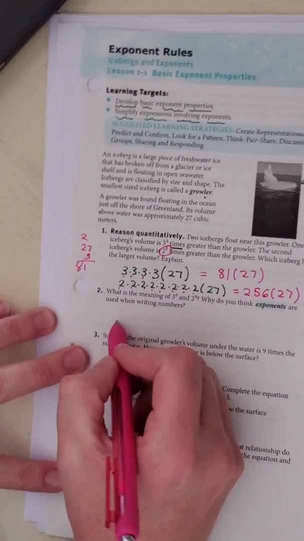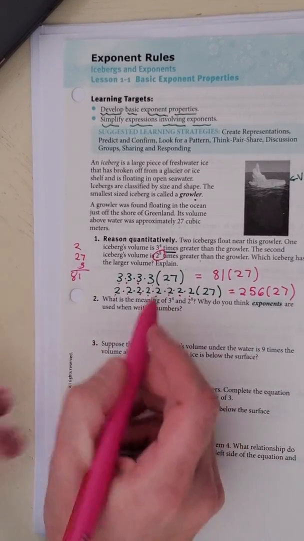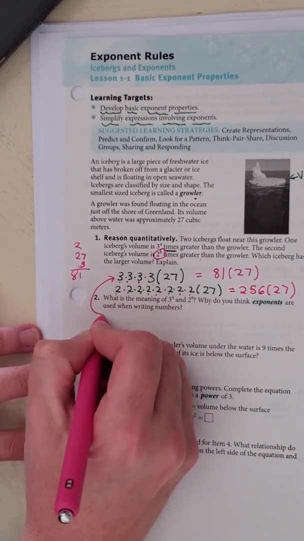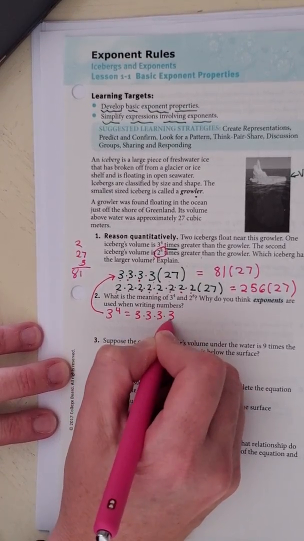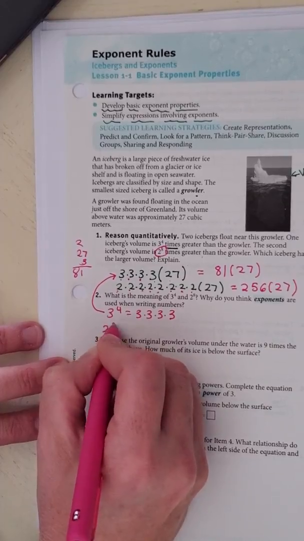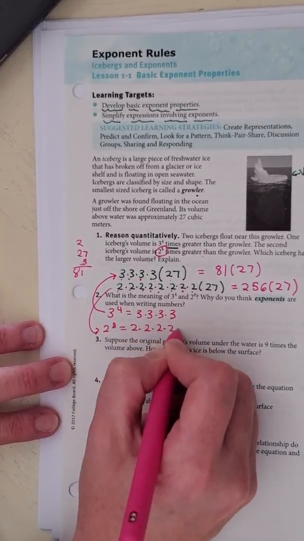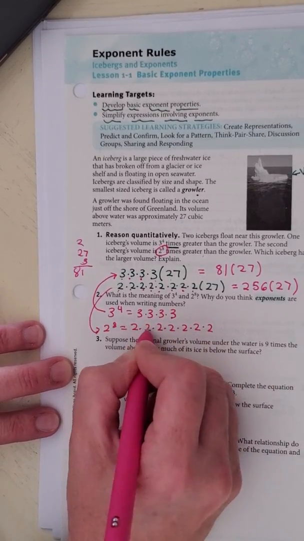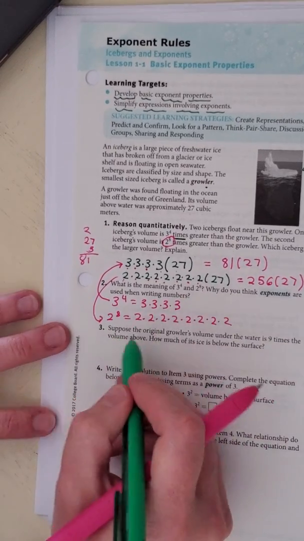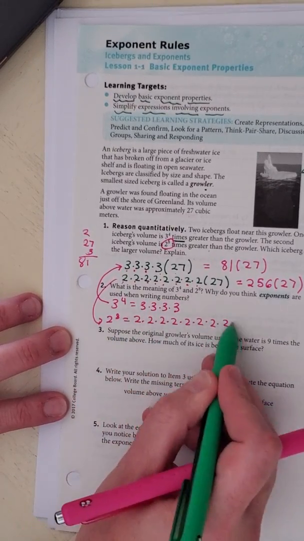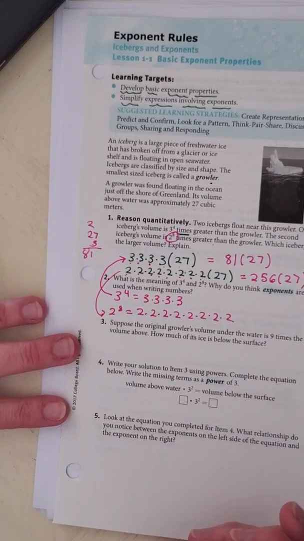Okay, next. What is the meaning of 3 to the 4th and 2 to the 8th? So I actually already did this, right? 3 to the 4th is 3 times 3 times 3 times 3. And 2 to the 8th is 2 times 2 times 2 times 2 times 2 times 2 times 2, 1, 2, 3, 4, 5, 6, 7, 8 times. So rather than writing this, which takes up a lot of room, we've got exponent notation.